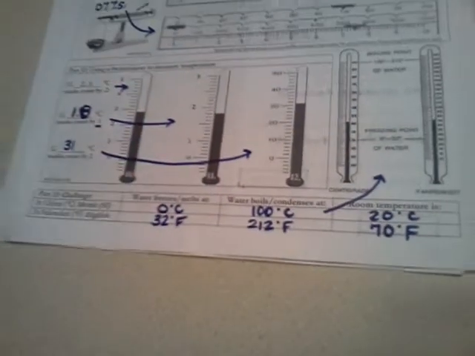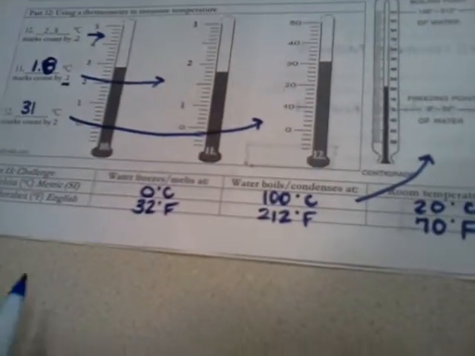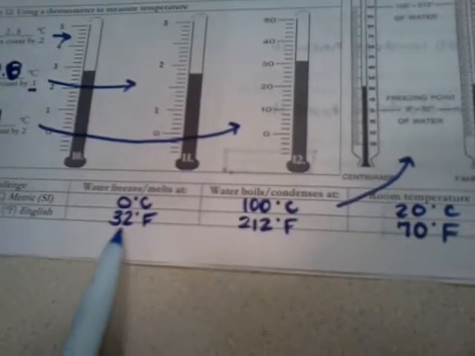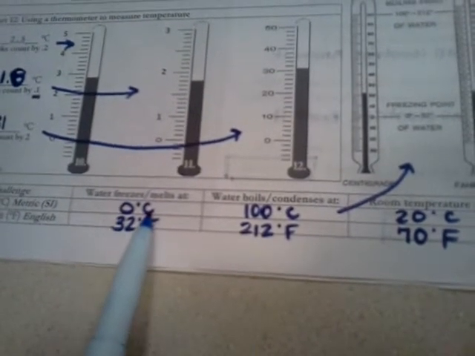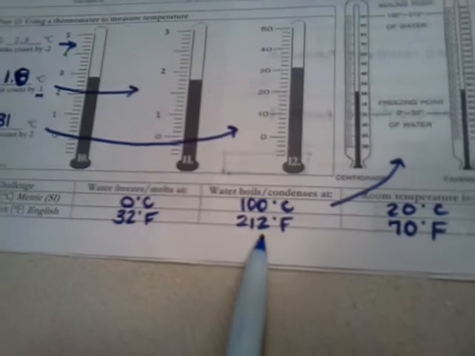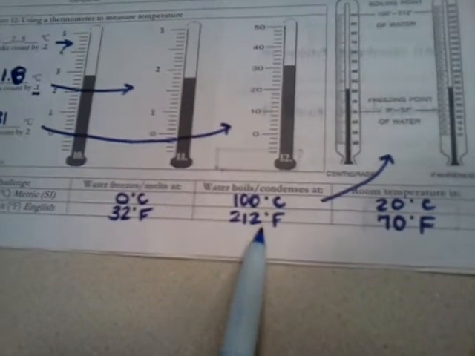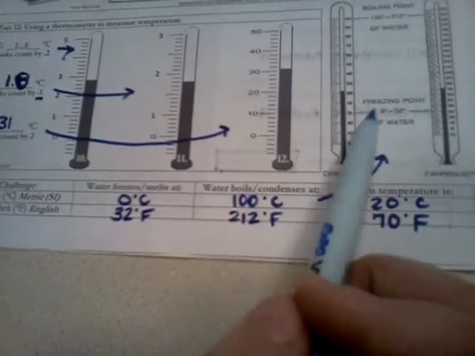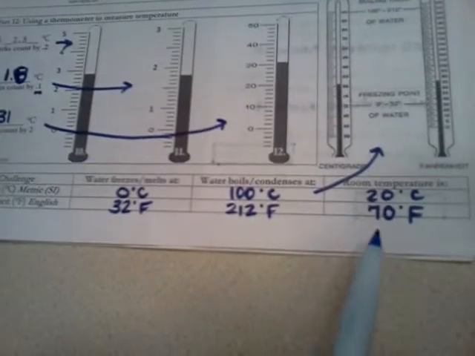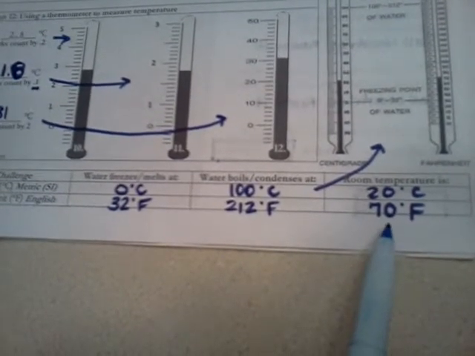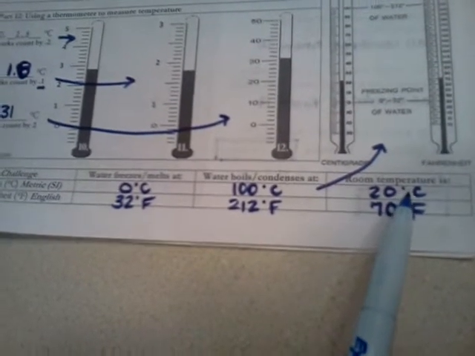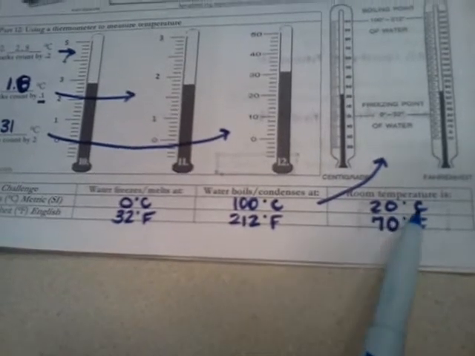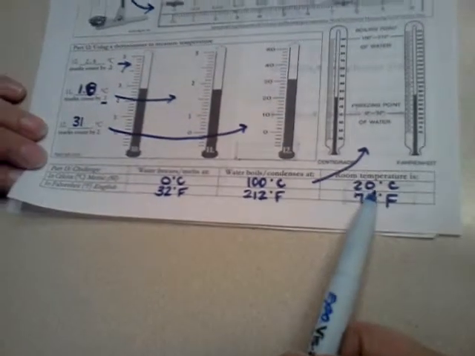Then I wanted you to compare to the Fahrenheit system. So water freezes at 32 degrees Fahrenheit. In the metric, it's 0, a little easier. Water boils at 212 in the Fahrenheit system. In Celsius, it's 100. Again, a little easier. It shows you over here. Room temperature is 70 in Fahrenheit, 20 degrees in Celsius. So something like a fish tank is at 20 degrees Celsius. Don't think that it's very cold. It's actually quite warm. Done.